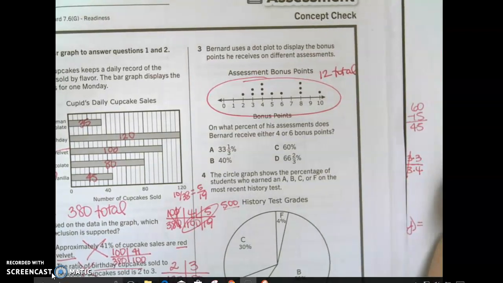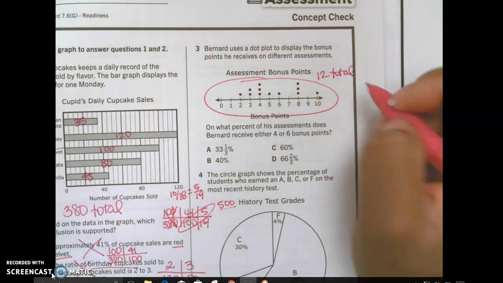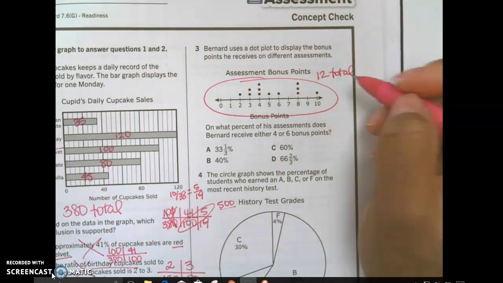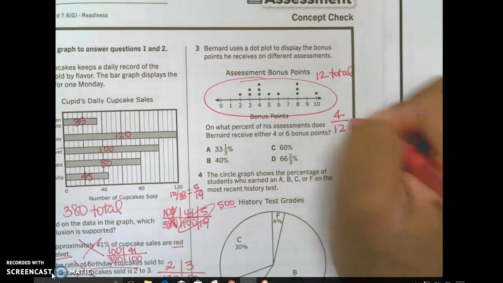Okay? And then it says 4 or 6. So how many times does he get 4 or 6 points? 4. So what do I do with 4 and 12? A fraction. 12 fourths or 4 twelfths? 4 twelfths. Then it's 1/3.